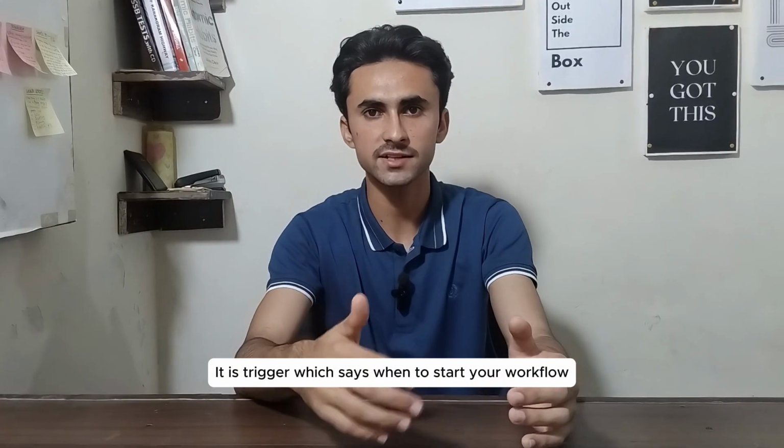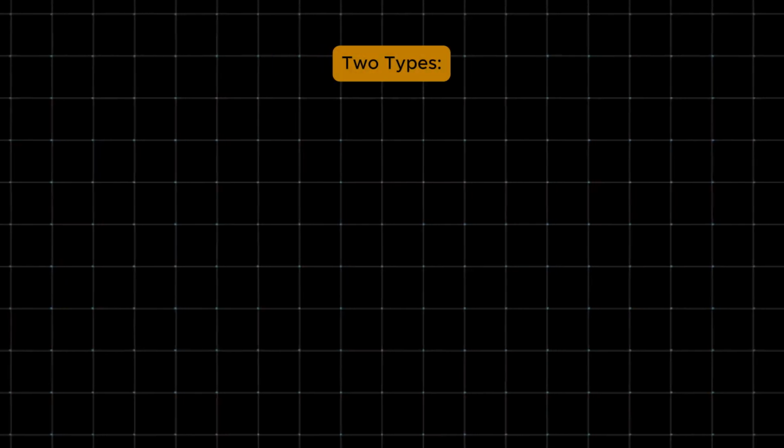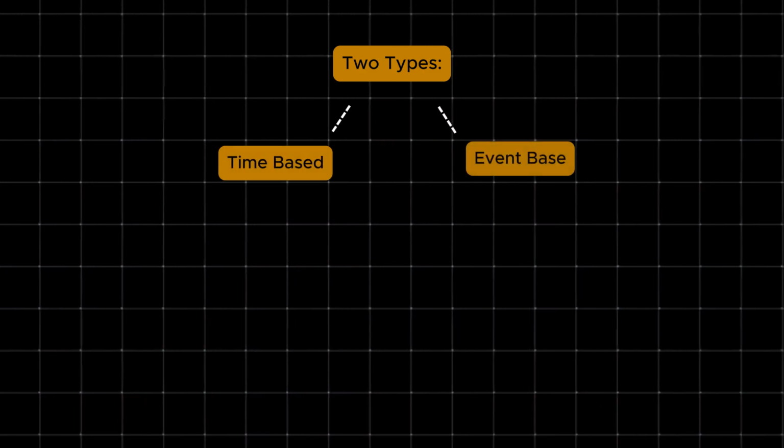The third basic concept we have is trigger. This is the spark that starts your workflow or turns it on, just like a button. What a trigger basically does is it answers the question, when should I start? Most importantly, it has two main types of events. One is time based and the other is event based.